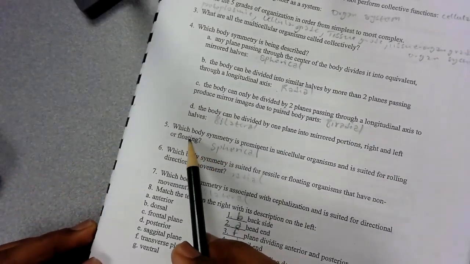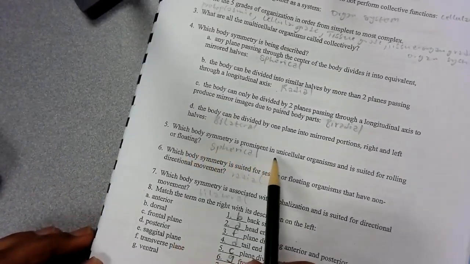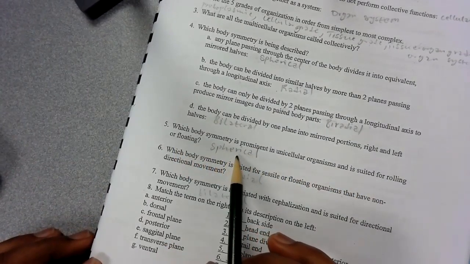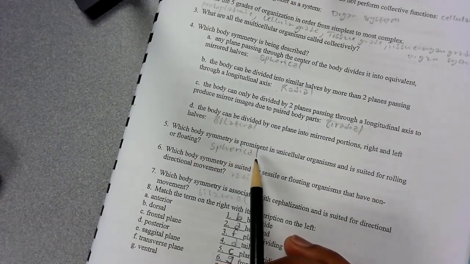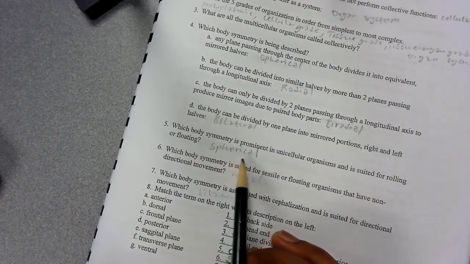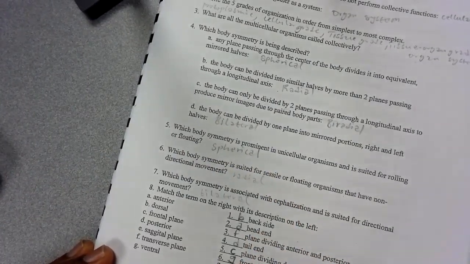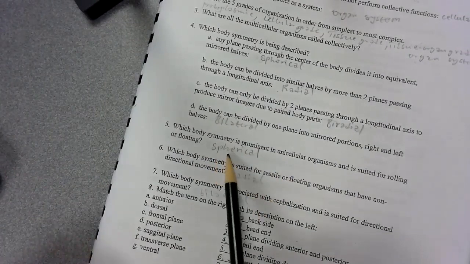Okay, the next one is number 5. Number 5 says which body symmetry is prominent in unicellular organisms and is suited for rolling or floating. That one is spherical. Most unicellular organisms are spherical. They can be divided into two equivalent and mirror halves. So that one is spherical.